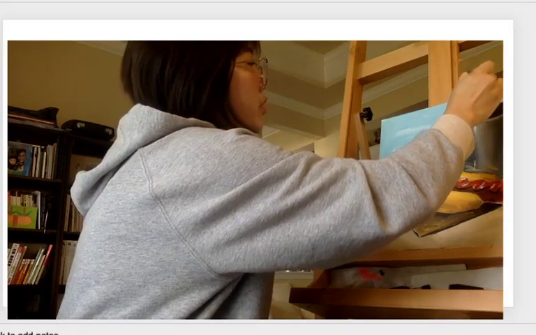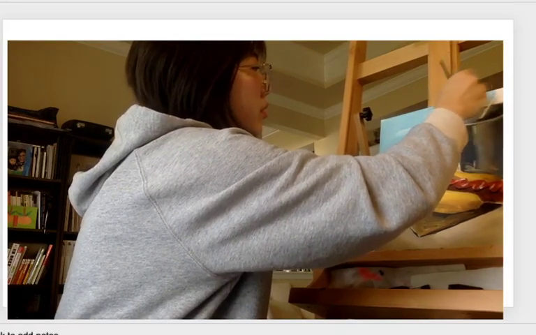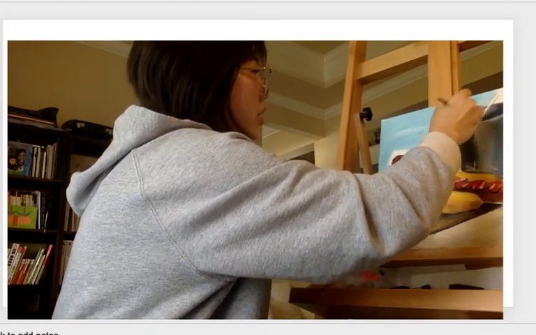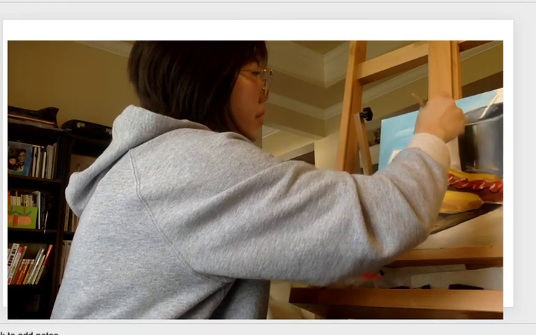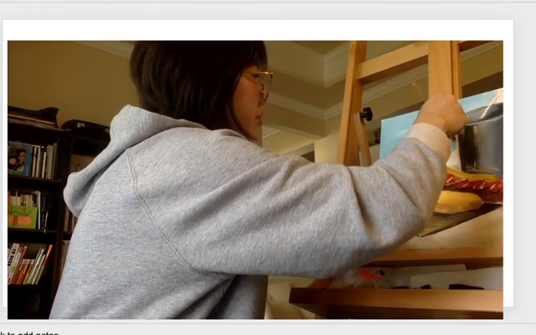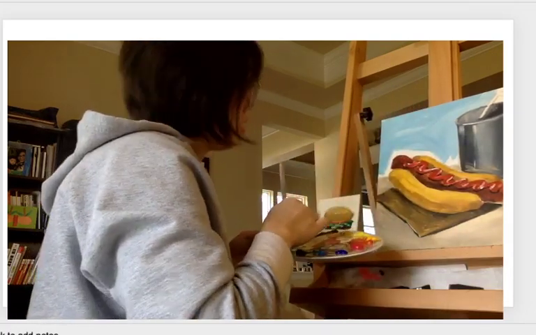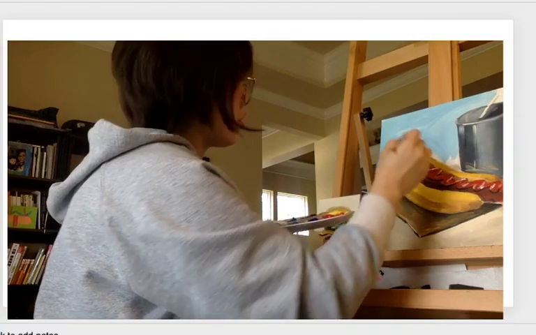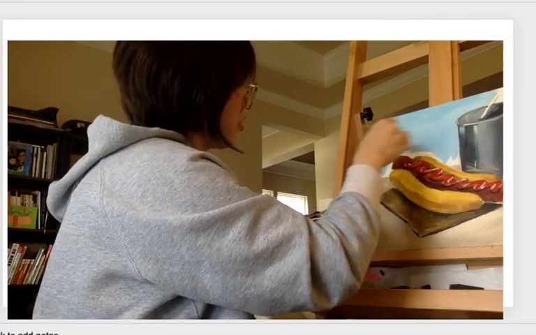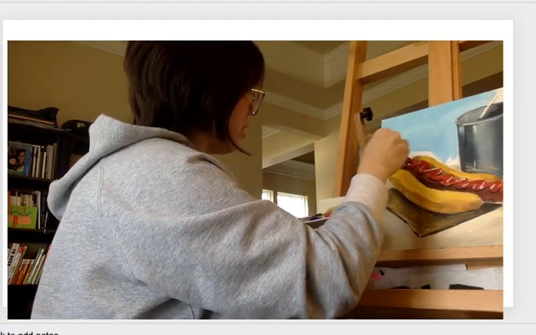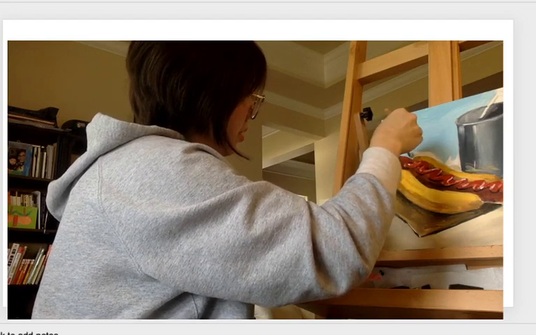Do the straw later. You see that I'm always doing left and right, top and bottom. Try not to have too much texture here, so if I have texture, then I'm going to do left and right, top and bottom.